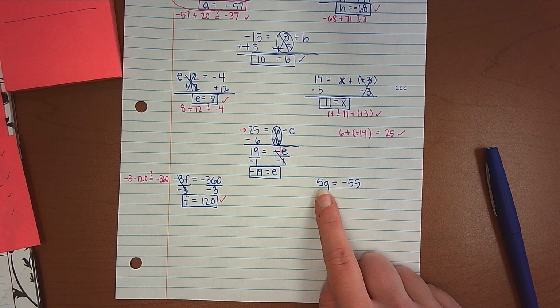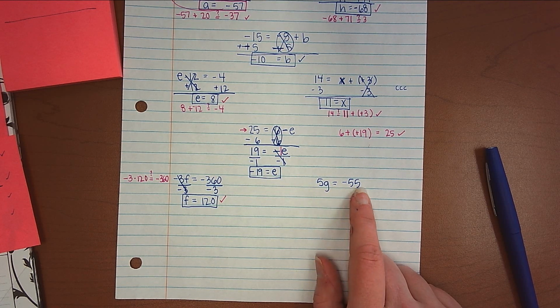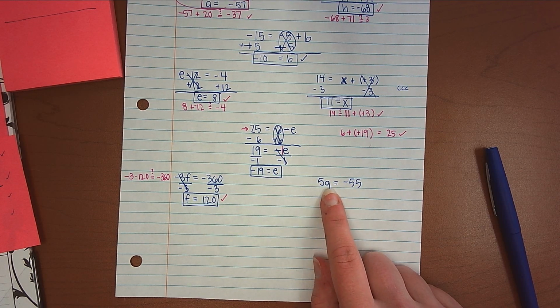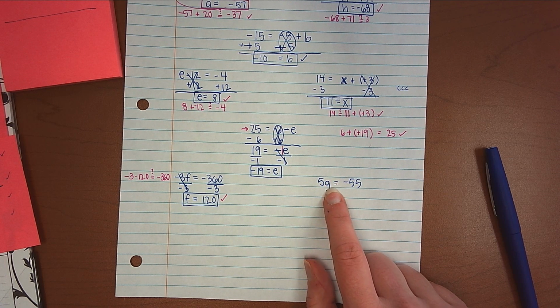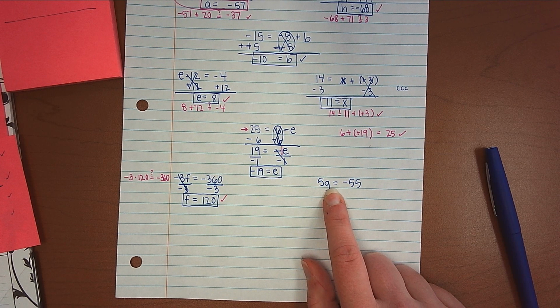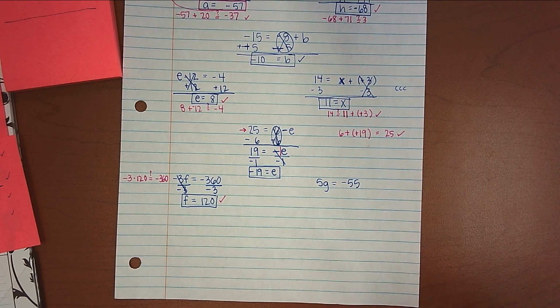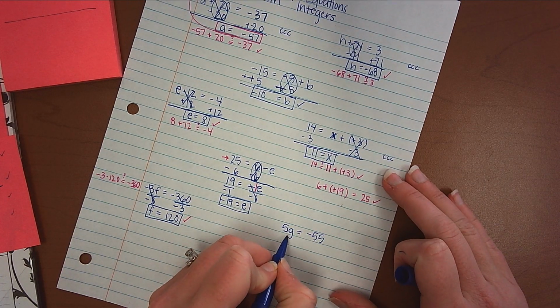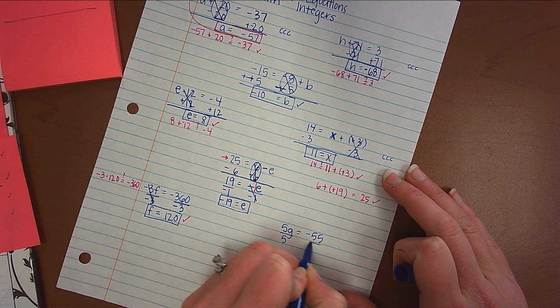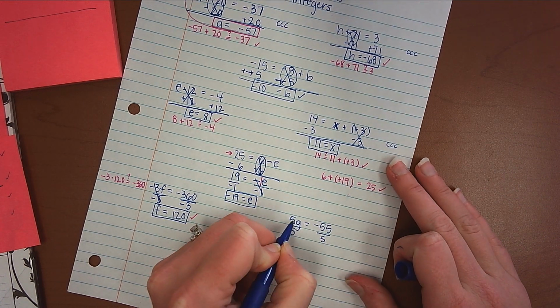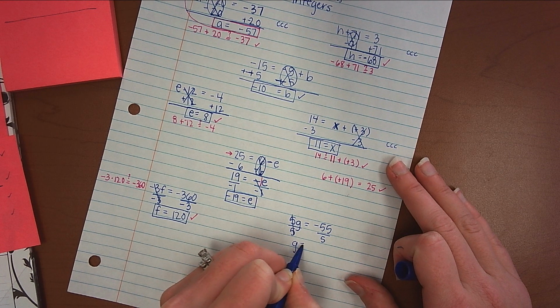On this example, you should see 5 times g equals negative 55. And you should recognize that to get the variable by itself, or to isolate the variable, we have to use inverse operations. The inverse of multiplying is dividing. And so I'm going to divide both sides by 5. 5 and 5 cancel out, and I get g equals.